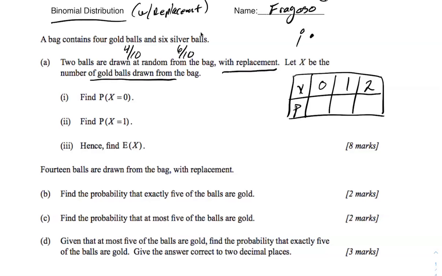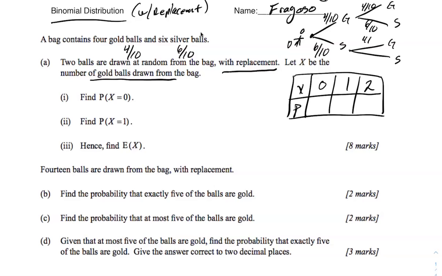Here's my little person drawing balls from a bag. That's probably my worst stick figure ever. Gold and silver. Gold is 4 out of 10. Silver is 6 out of 10. And then you do it again. Now remember, it is with replacement, so none of the odds change. Gold is 4 out of 10, and silver is 6 out of 10.